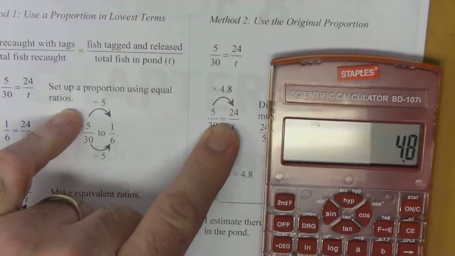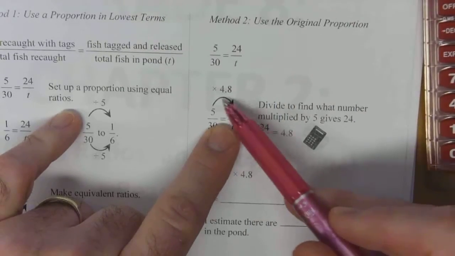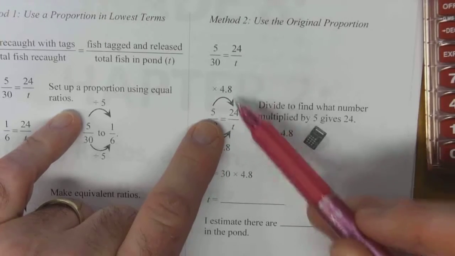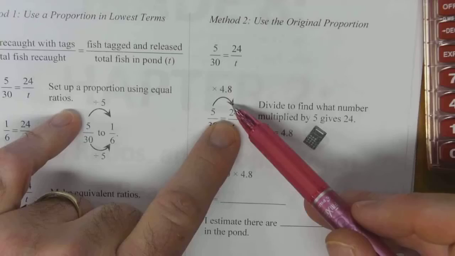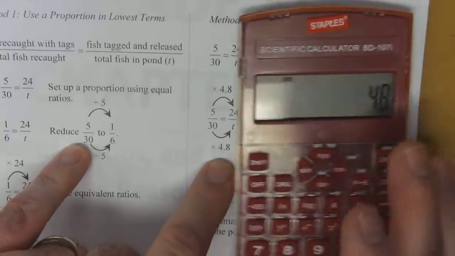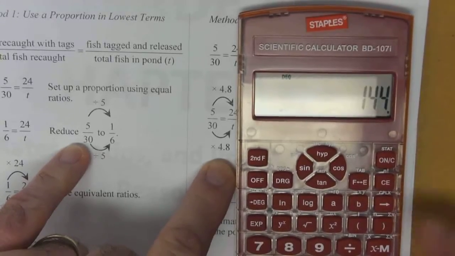You're going to get 4.8, which means that if you divide by 5 and you get 4.8, if you multiply 5 by 4.8, you're going to get 24. So now you know which number to multiply by. So then multiply your 30 by 4.8. So 4.8 times 30 will give you the 144 fish.